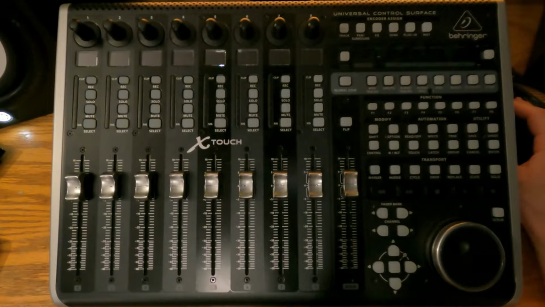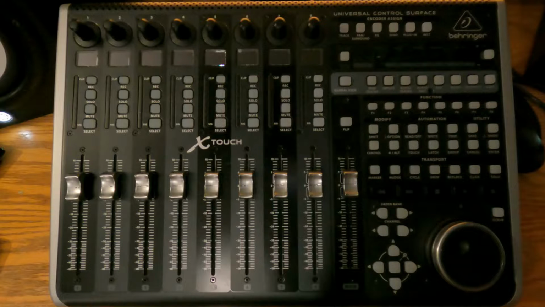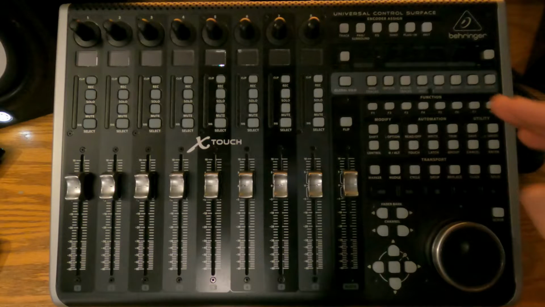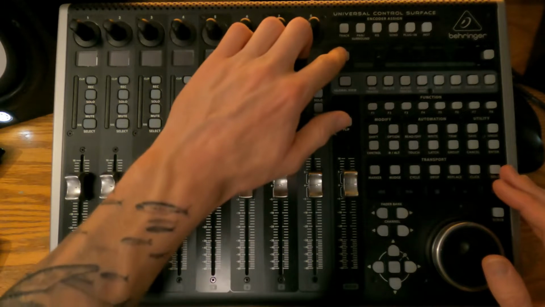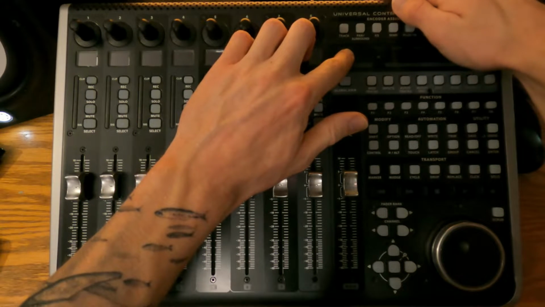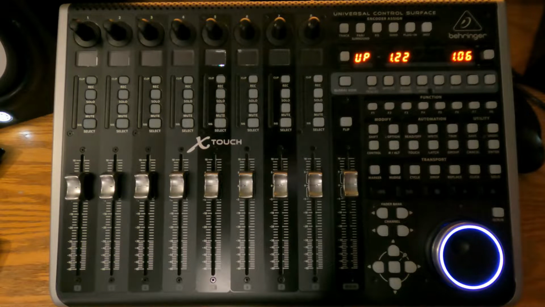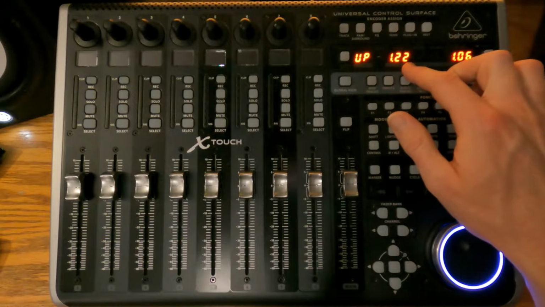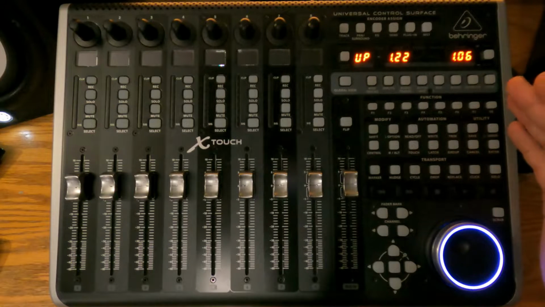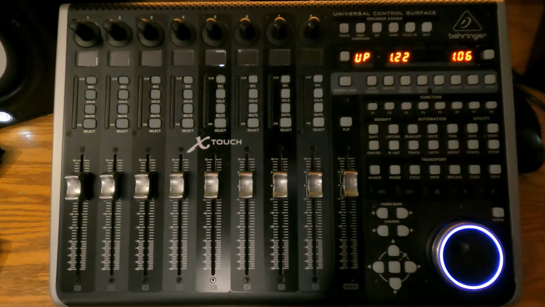Okay, so the first thing we need to do is check the firmware on the actual Behringer X-Touch and make sure we have the most recent version. Chances are it's not going to be, so I'm going to show you how to update it. First thing, you're going to hold the display button and turn it on. Here you'll see the version that you currently have. When I first turned this on, it said 1.15, so obviously it was pretty behind. So now I just updated it. It's at 1.22, so let's go through how to do that.